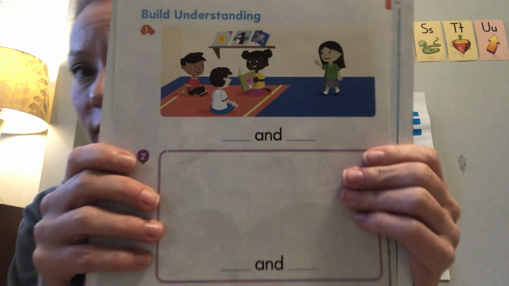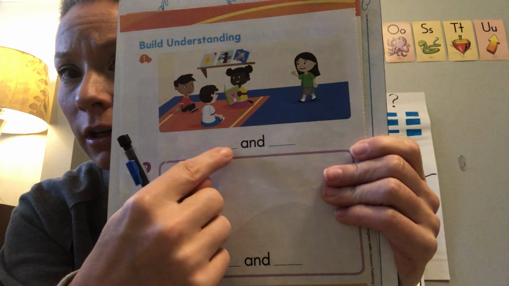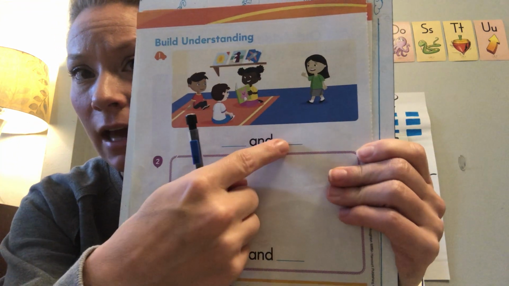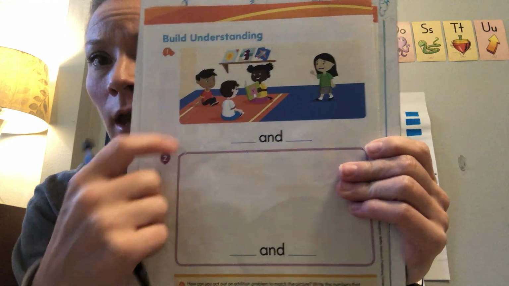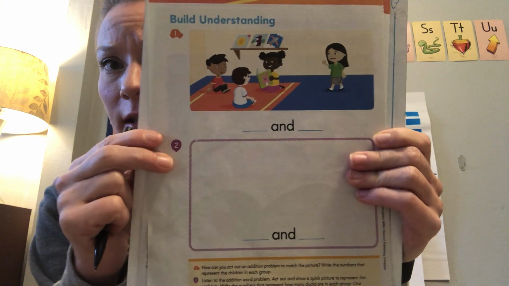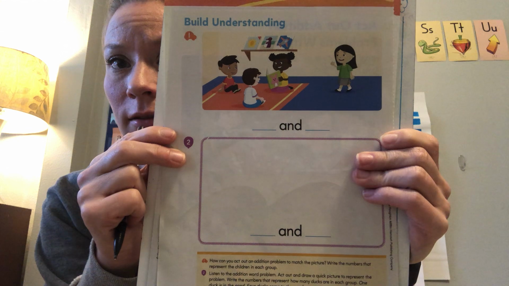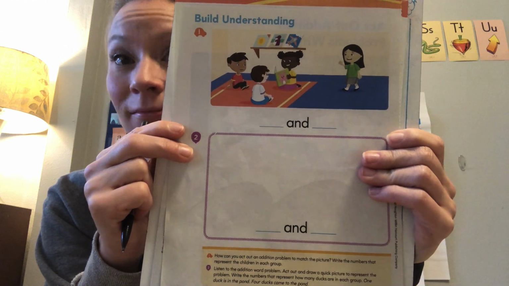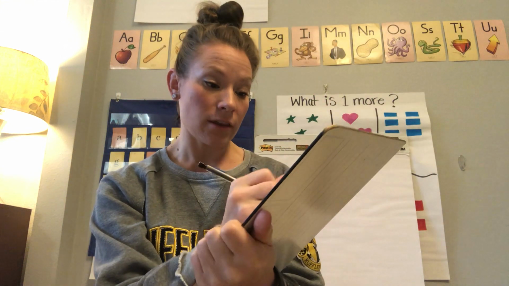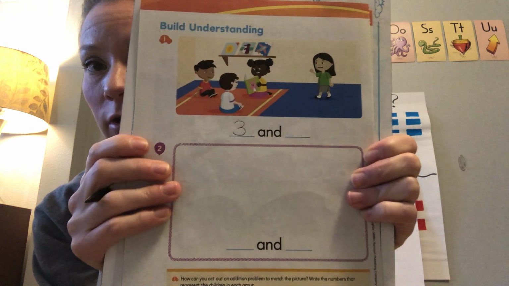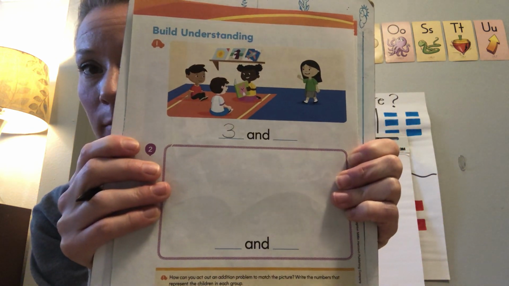Okay, now let's turn our paper over. Number 1, it shows us some children in a classroom, okay? And we're going to be writing numbers on these lines, okay? Can you tell me how many kids are on the carpet? Good, 3 kids are on the carpet. That's going to go on our very first line. And remember, around the tree, that's the way we make a 3.